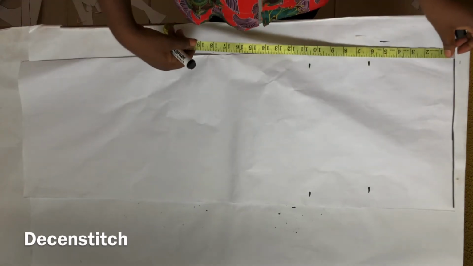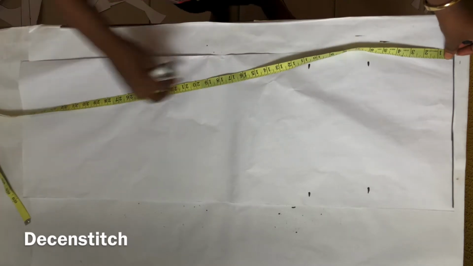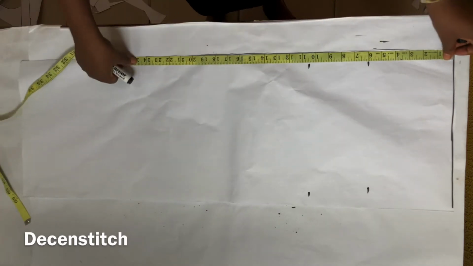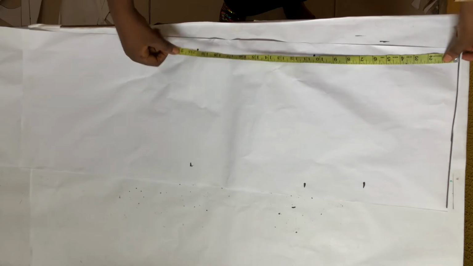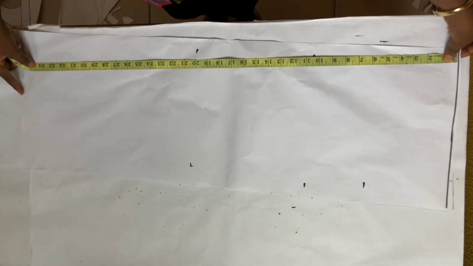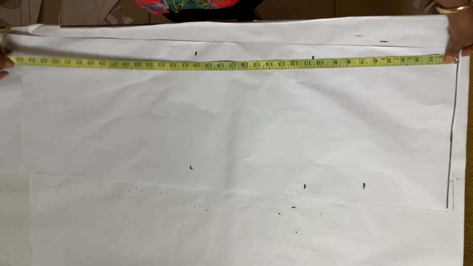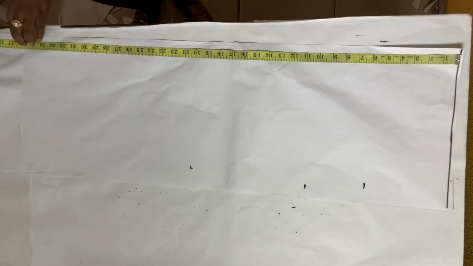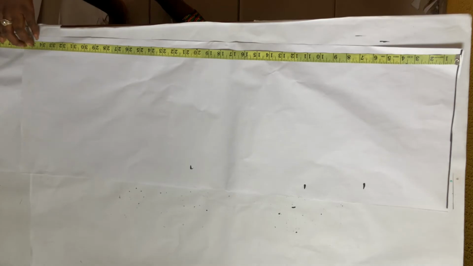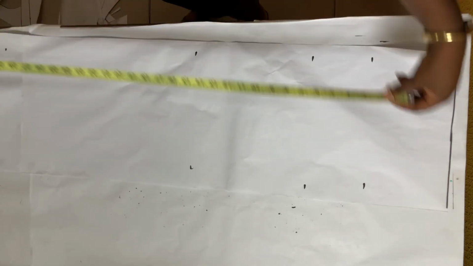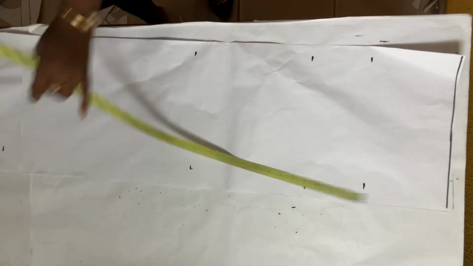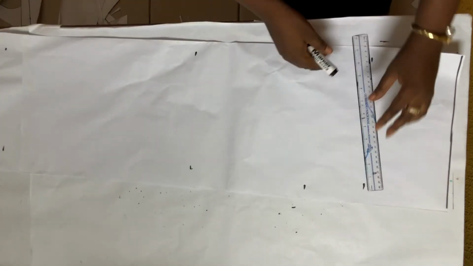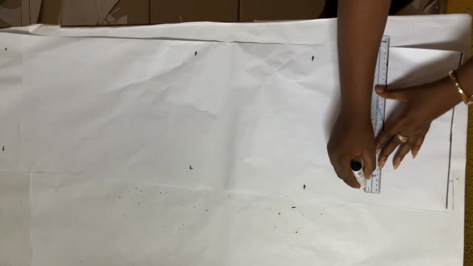Next, I'm going to measure my knee length from the line also. That is 20 inches. Lastly, I'm going to measure my trouser length. That is 37.5 inches. I'm going to connect my dots using a ruler.